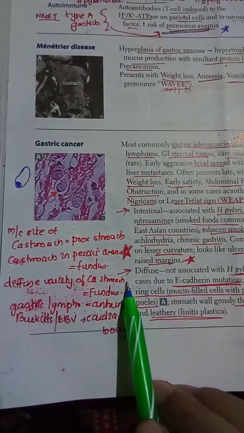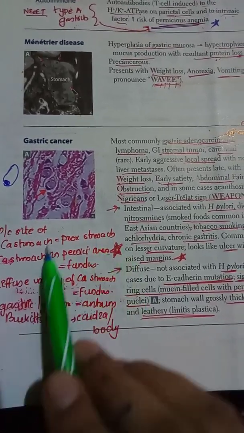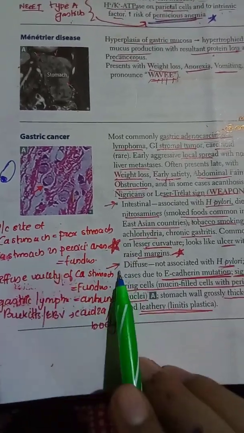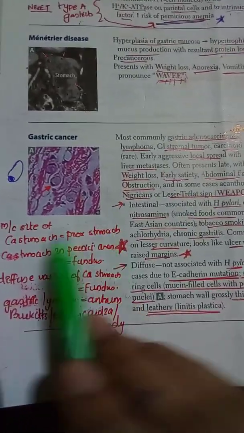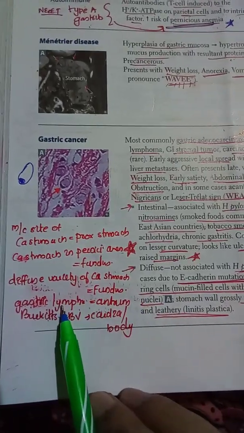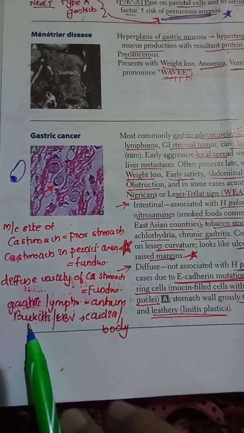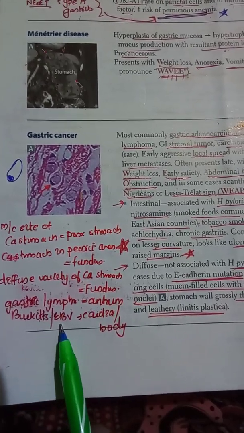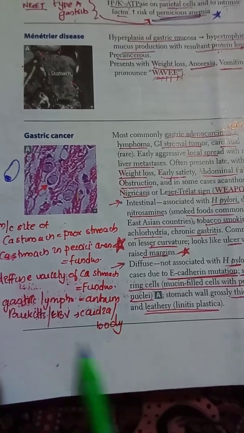Diffuse variety of carcinoma stomach is located at the fundus. Pernicious anemia wala CA stomach and diffuse variety of CA stomach, both of them are located at the fundus, whereas the most common site of CA stomach is the proximal stomach only. Gastric lymphoma most commonly involves the antrum. Burkitt's lymphoma or Epstein-Barr virus lymphoma is going to affect the cardia and body of the stomach.